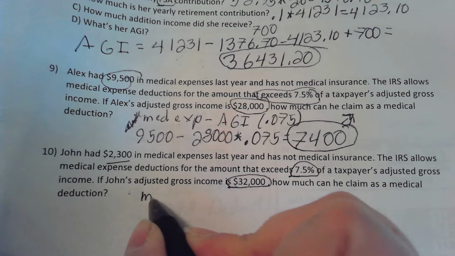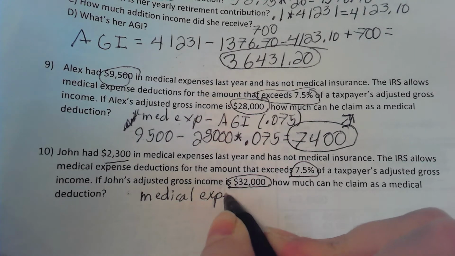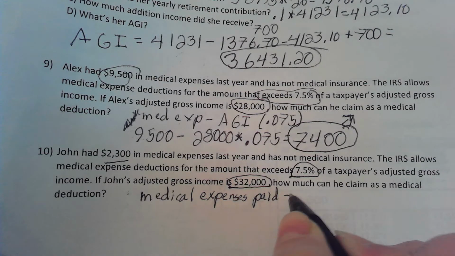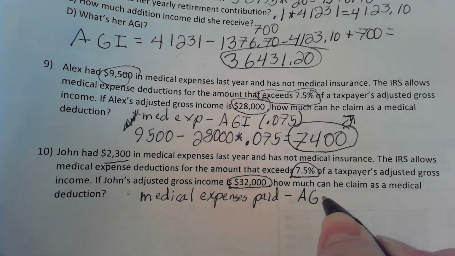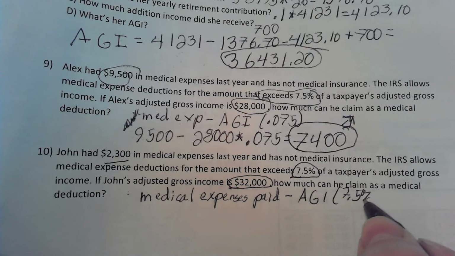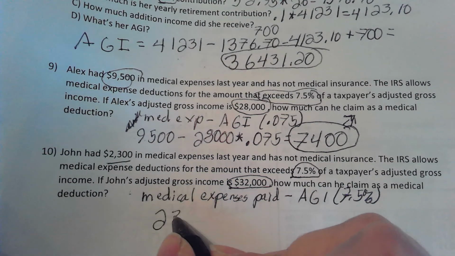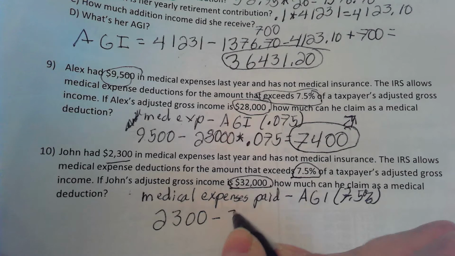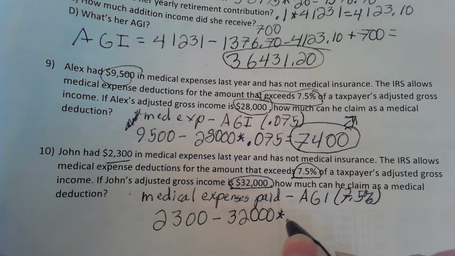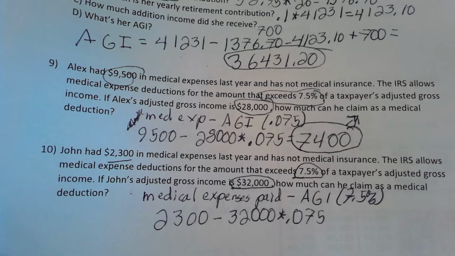So everybody has to remember it's going to be medical expenses paid minus the adjusted gross income times the 7.5% as a decimal. So we're going to go ahead and put that all in. So the 2,300 minus the 32,000 times 0.075. Go ahead and put that in the calculator.